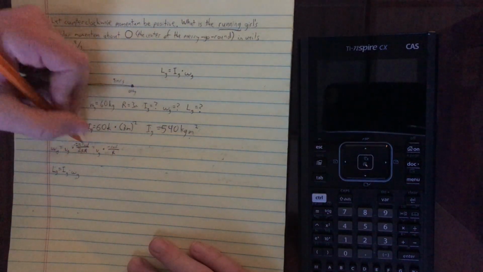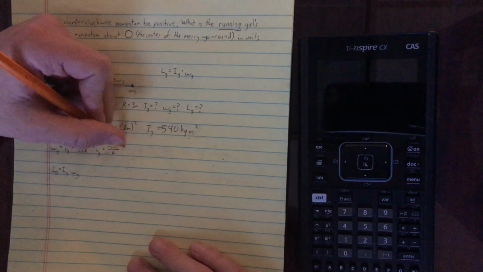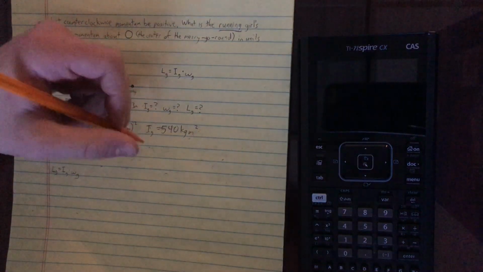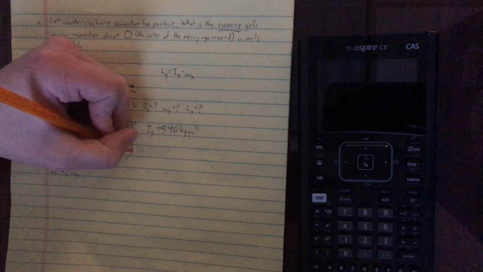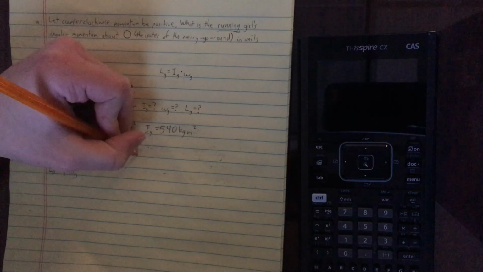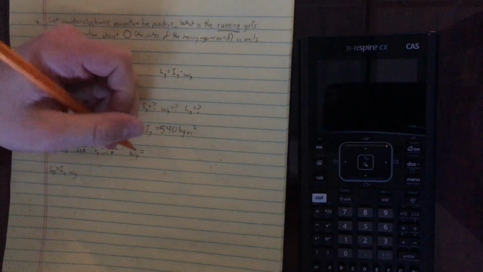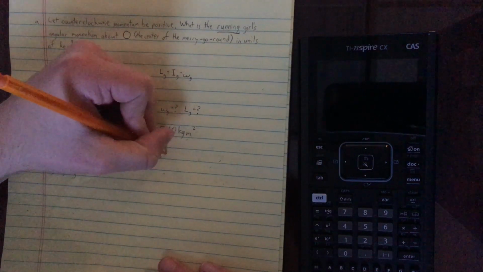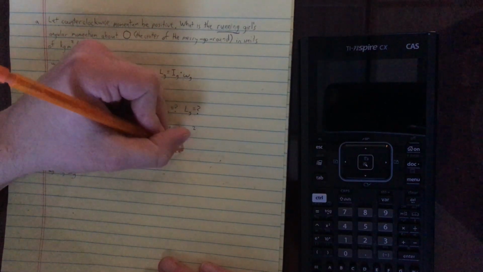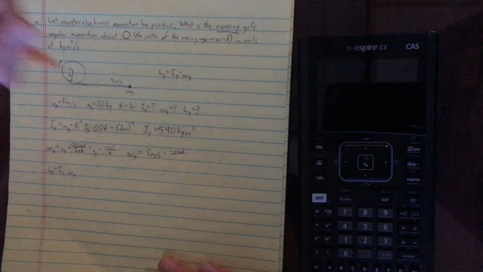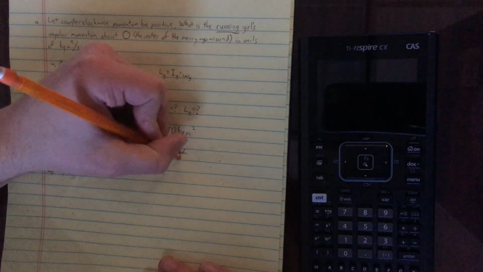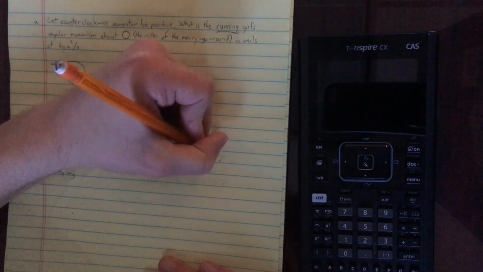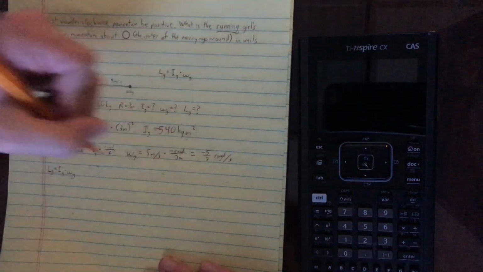And this all will simplify to velocity times negative radians all over r, which is the radius. So the girl's rotational velocity is going to be 5 meters per second times negative radians all over the radius, 3 meters, and we're going to get negative 5 over 3 radians per second.